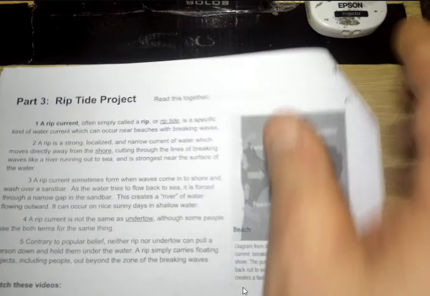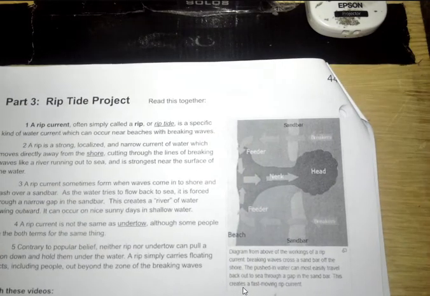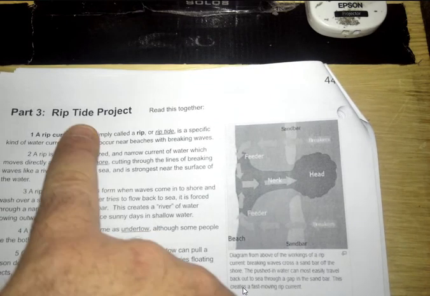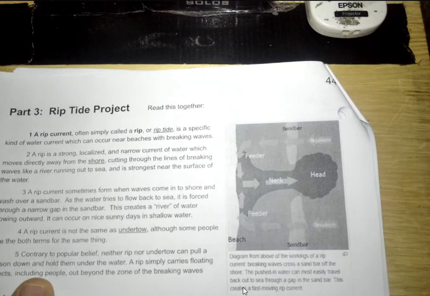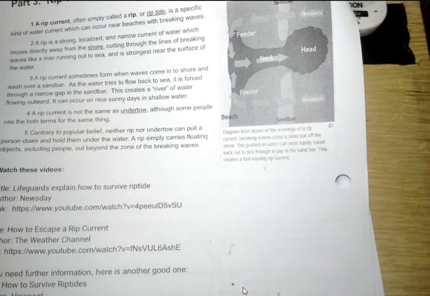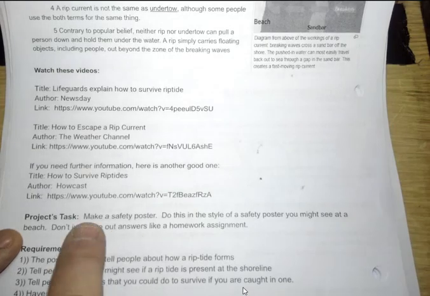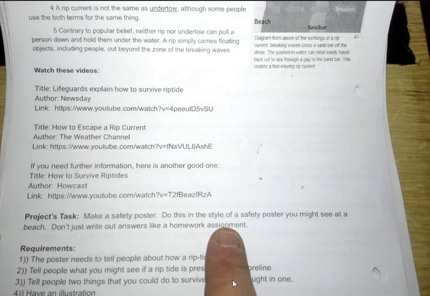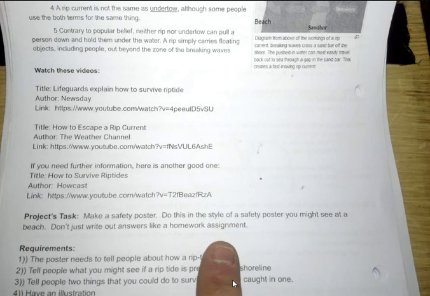Okay, for the rest of the period, you're going to work on the Riptide project. Read this here, 1 through 5. And you can watch these videos. You don't have to watch all of them, just as much as you need to understand the topic. And your task for this project is to make a safety poster. Do this in the style of a safety poster that you might see at a beach. Don't just write out the answers like a homework assignment.